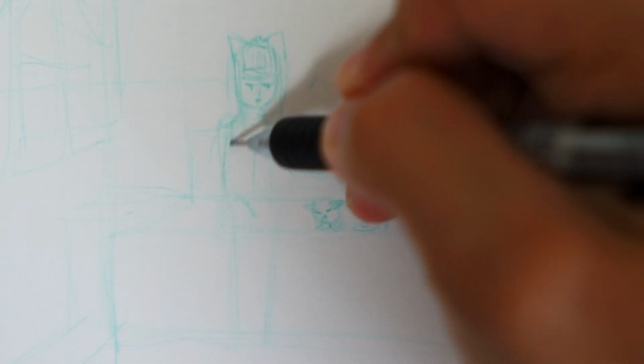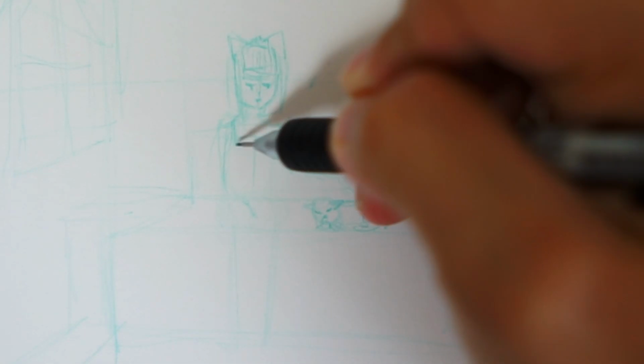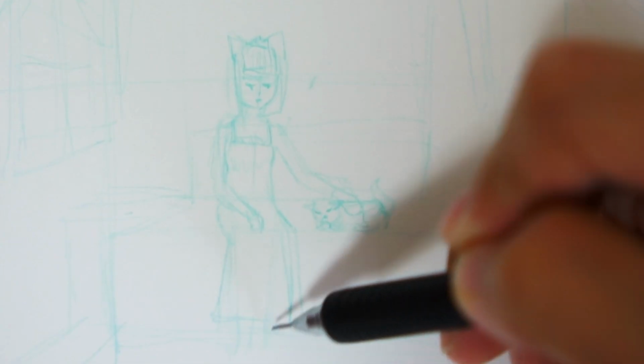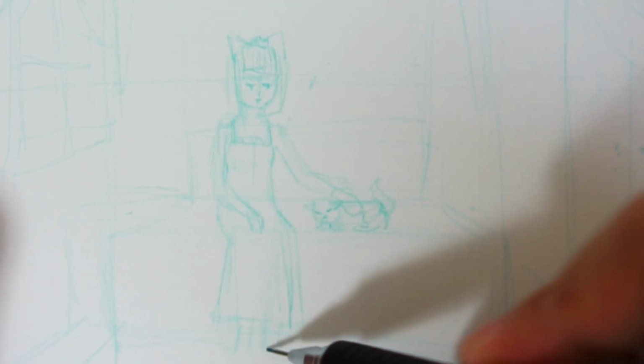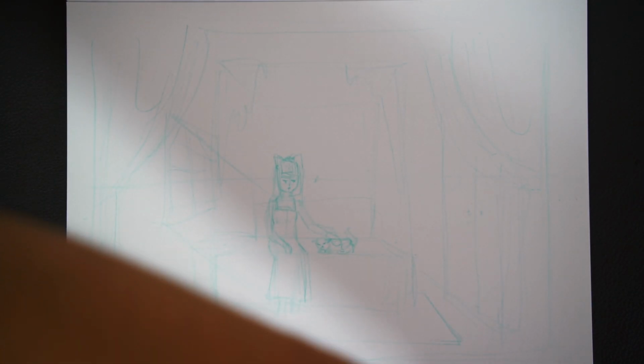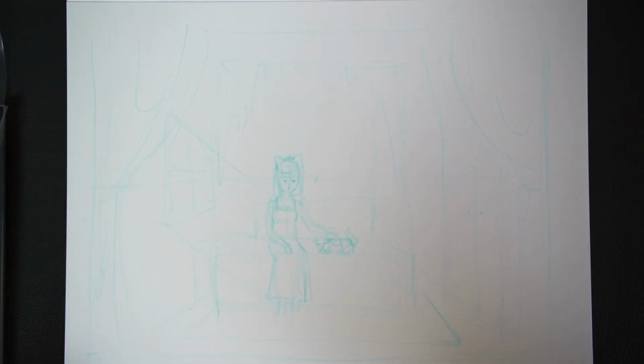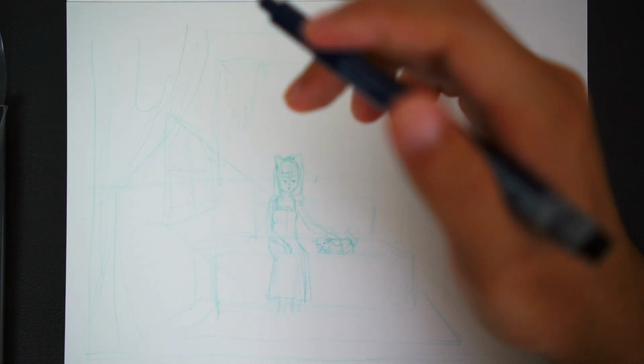What kind of clothes? Maybe like a dress, a nightgown. So you know how ghosts usually don't have their legs, it's kind of invisible. I'm not gonna draw the legs. Alright, we have the sketch complete. The focal point, yes, the girl. So we're gonna go ahead and start with the girl.